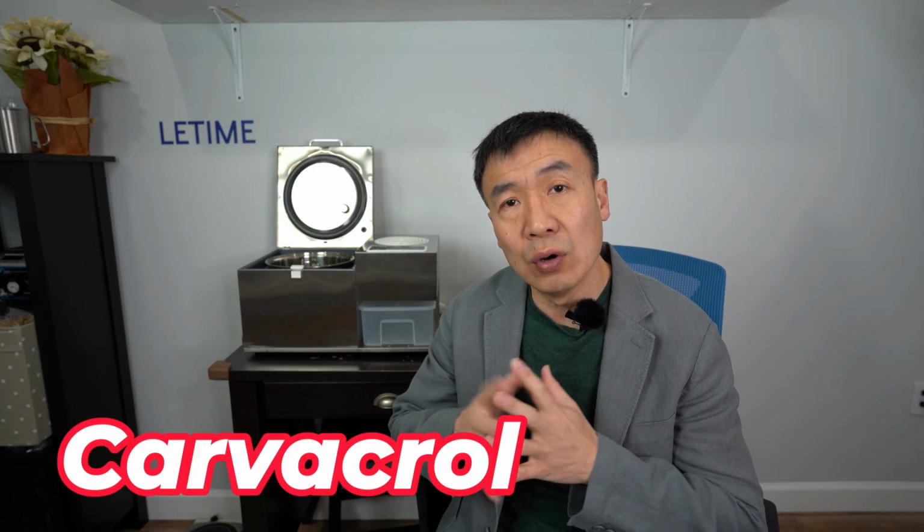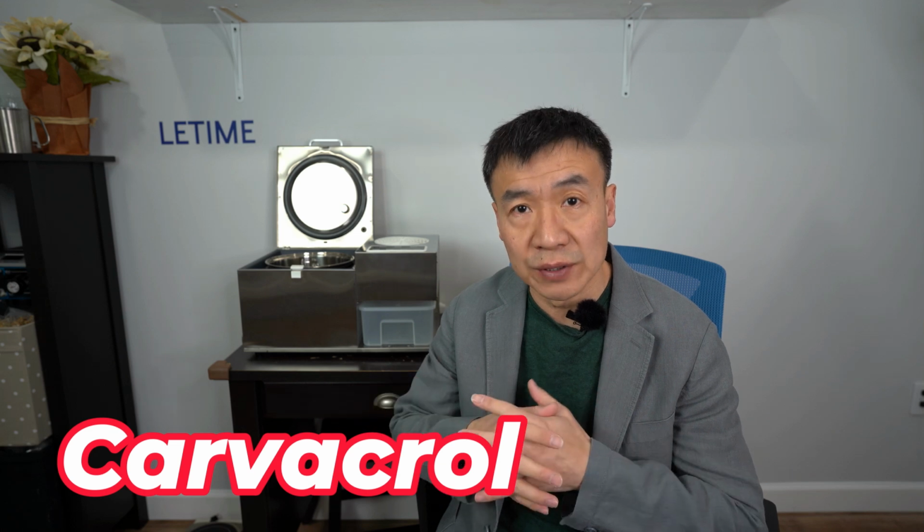One of the major compounds in oregano oil, and what causes a huge difference with the oil of oregano, is carvacrol. Carvacrol can take around 50% of the oregano essential oil. Carvacrol has very strong antimicrobial, antibacterial performance.